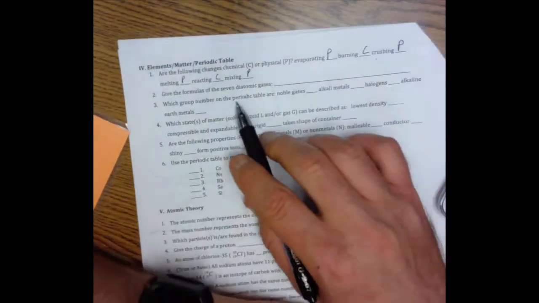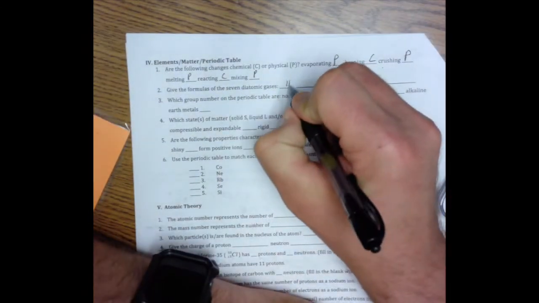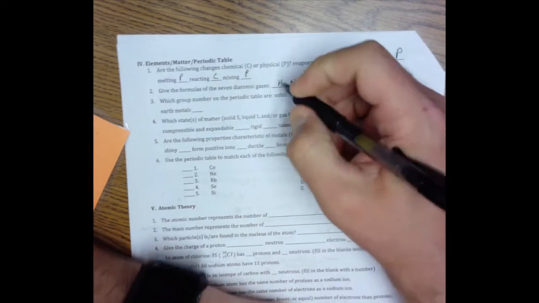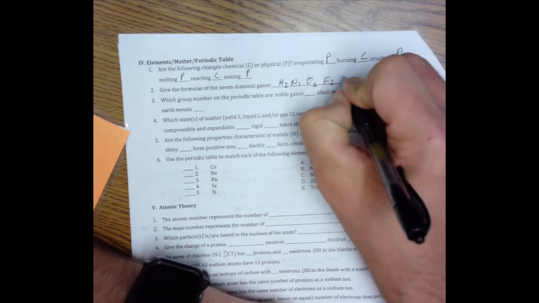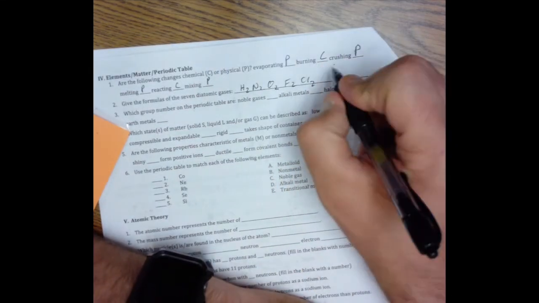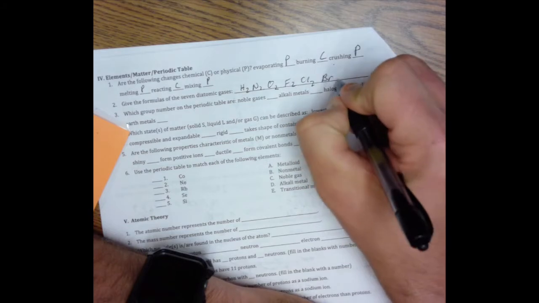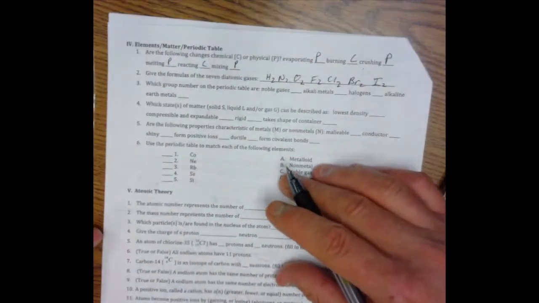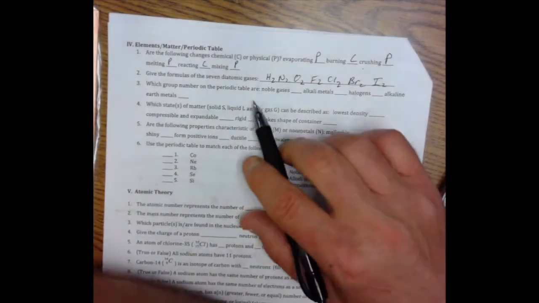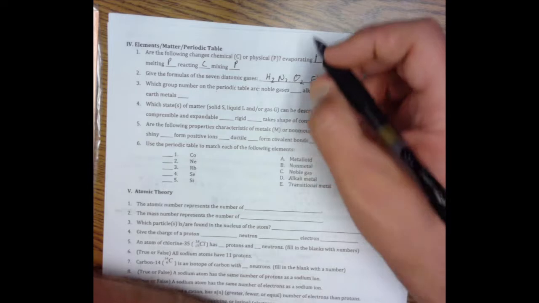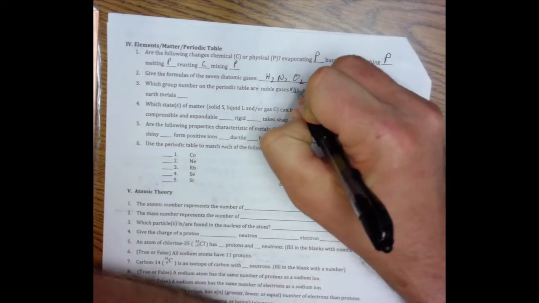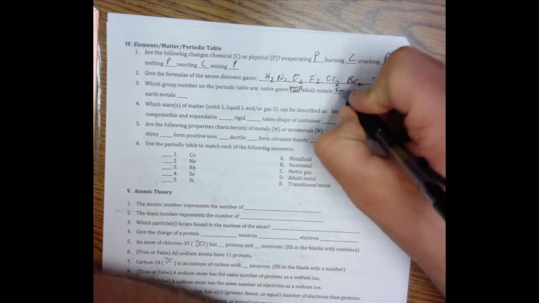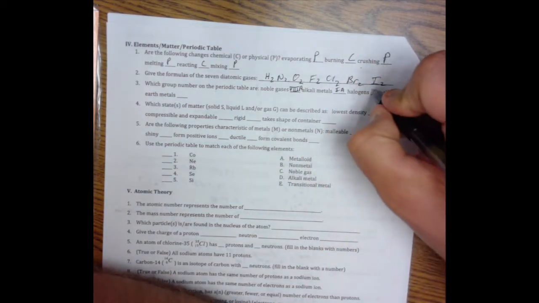Give the formulas of the 7 diatomic gases. We have H2, N2, O2, F2, Cl2, Br2, and I2. Which group in the periodic table are the noble gases? That would be group 8A. Alkali metals, that's 1A. Halogens, 7A.